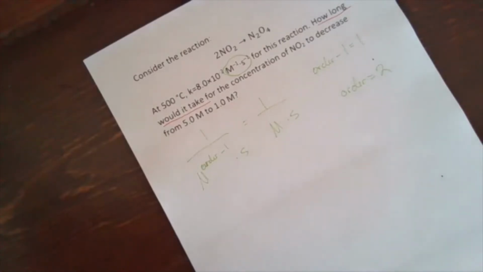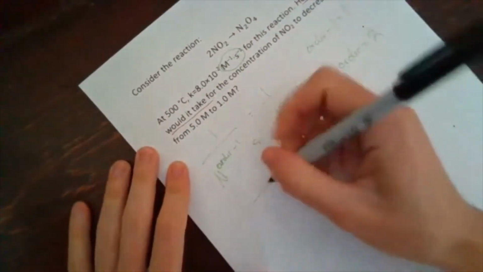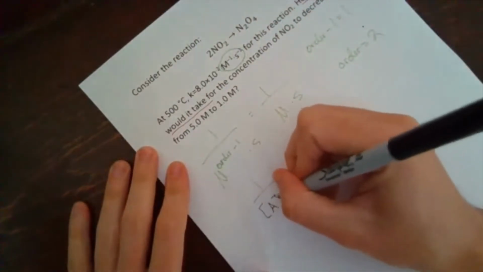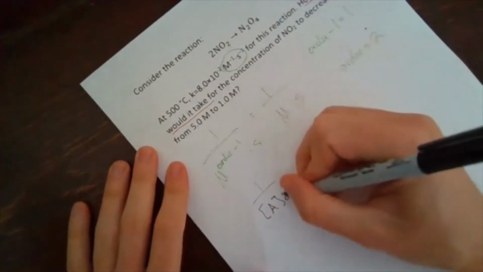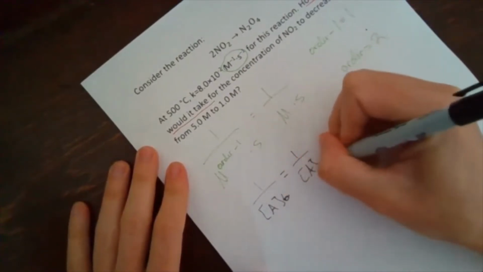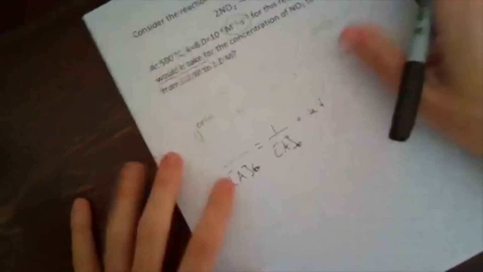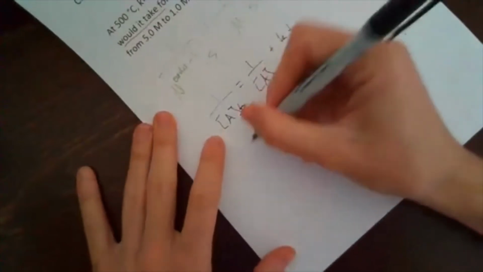Since it's second order, normally we would write 1 over concentration of A at time t equals 1 over concentration A 0 plus kt. But here I can specify what A is.